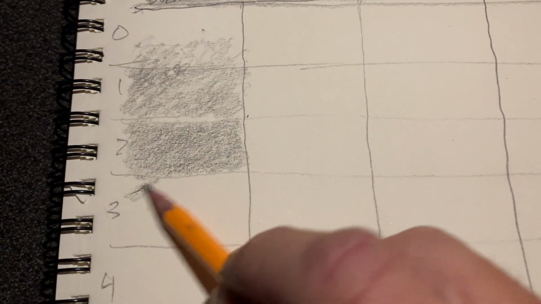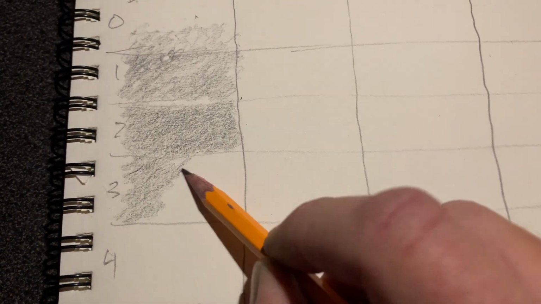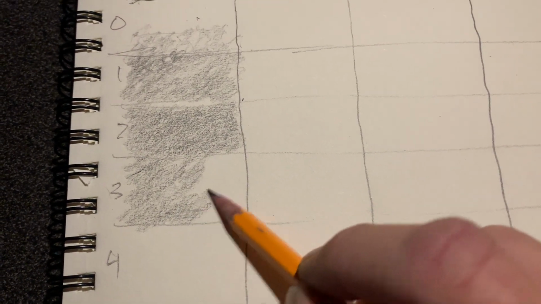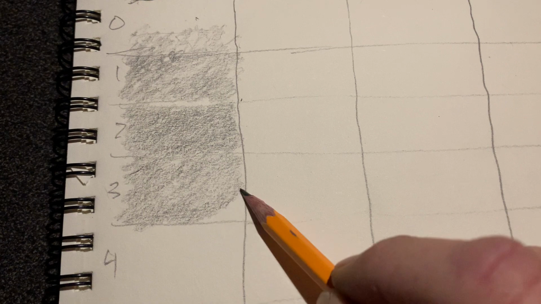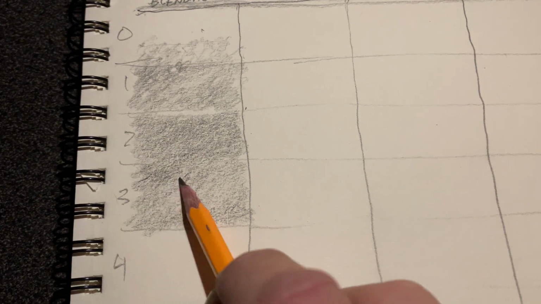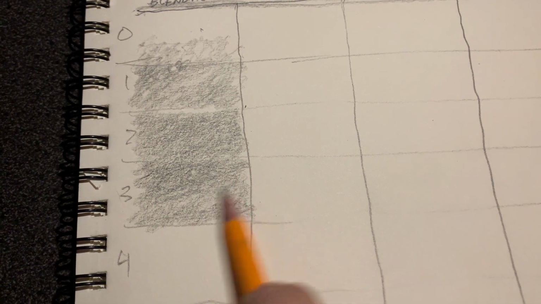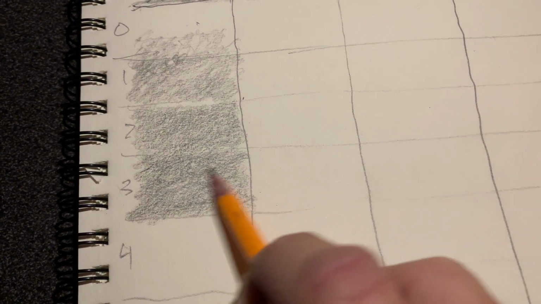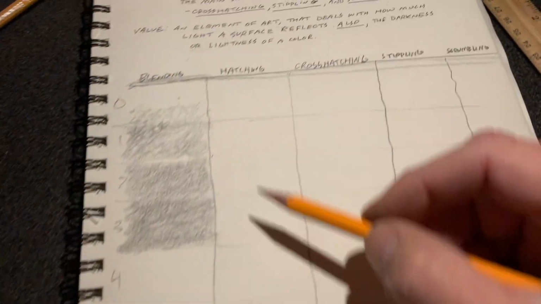Now I'm going to come down here to 3, and I'm going to make 3, again, this is using the edge of my lead, trying not to leave any lines. But now I'm going to come back and maybe change direction a little bit, but I'm going to make 3 darker than 2. See, like this? And then I'll just keep going, making them get darker and darker.